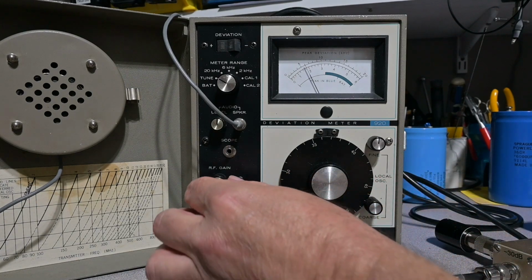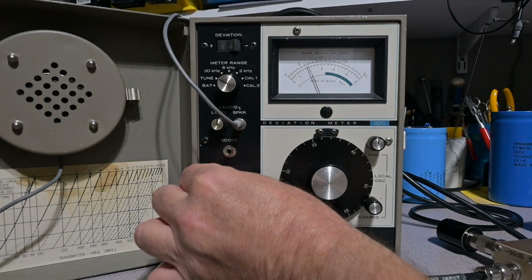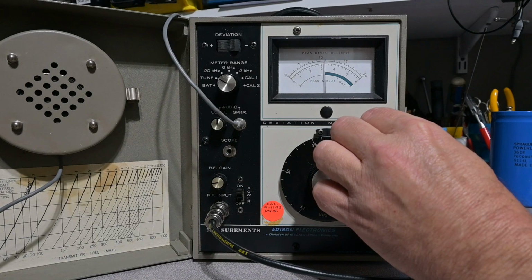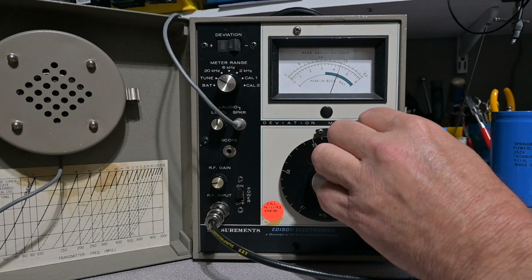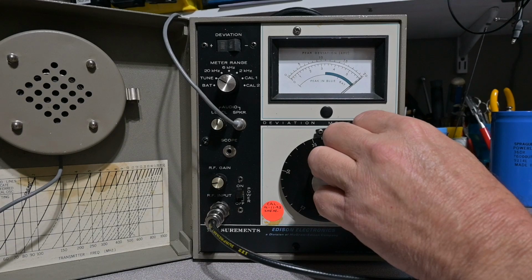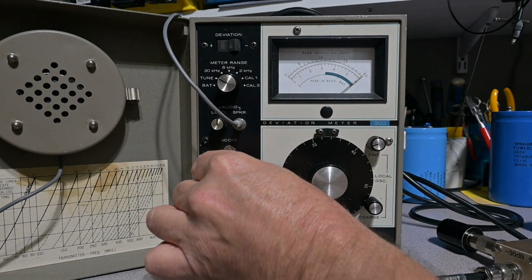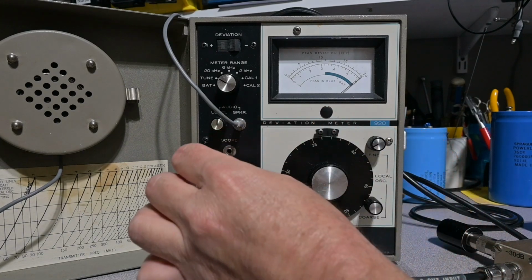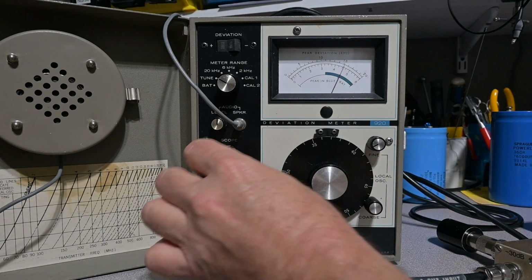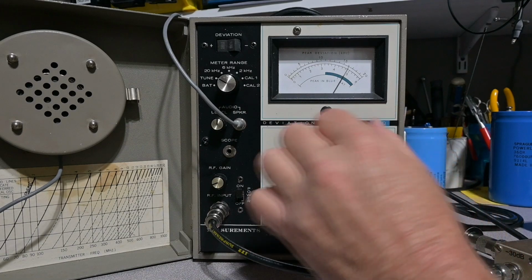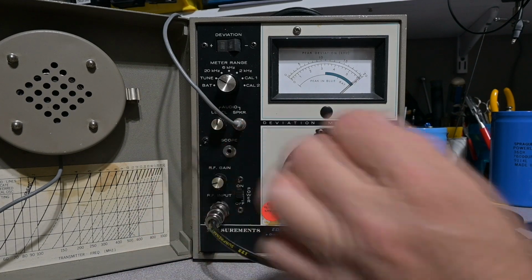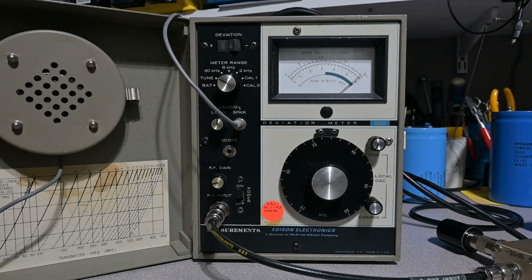And we look to peak it. Turn our RF gain up a bit, see if we can get more of a peak here. Back our RF gain down. Tuning it in the blue zone.